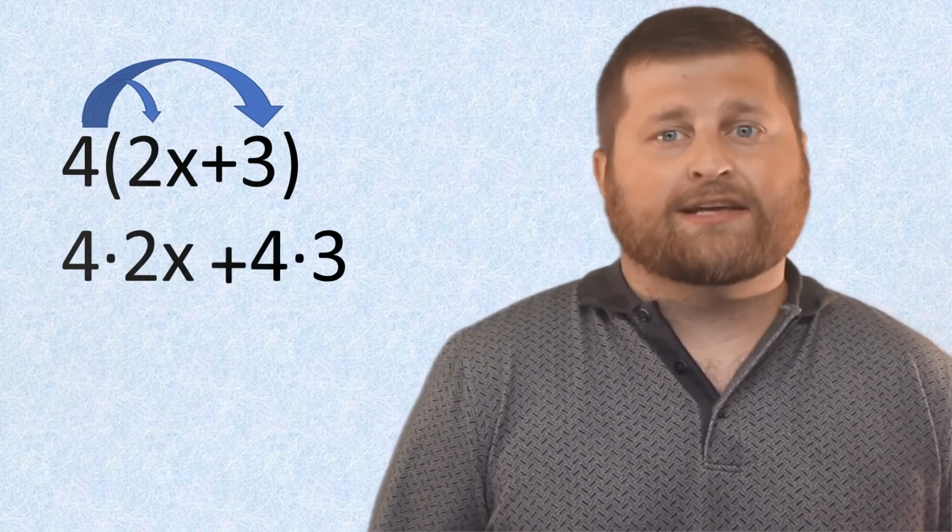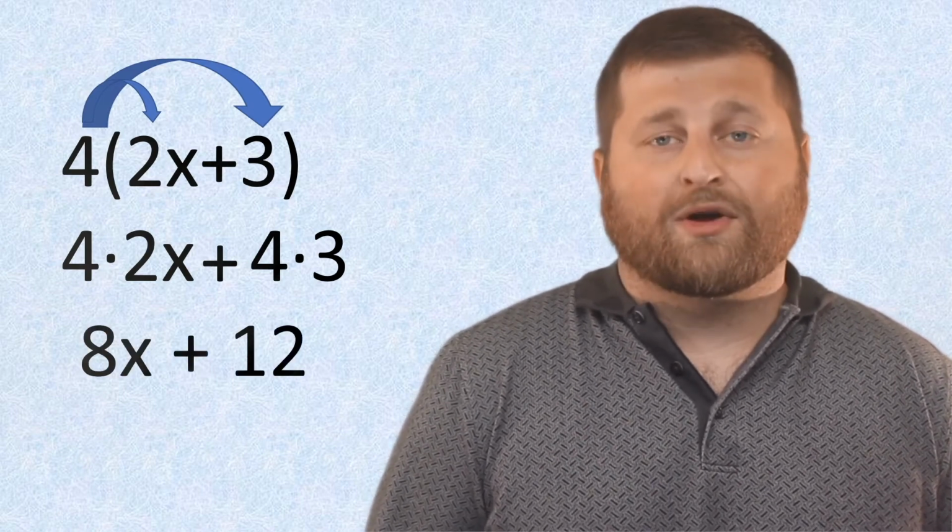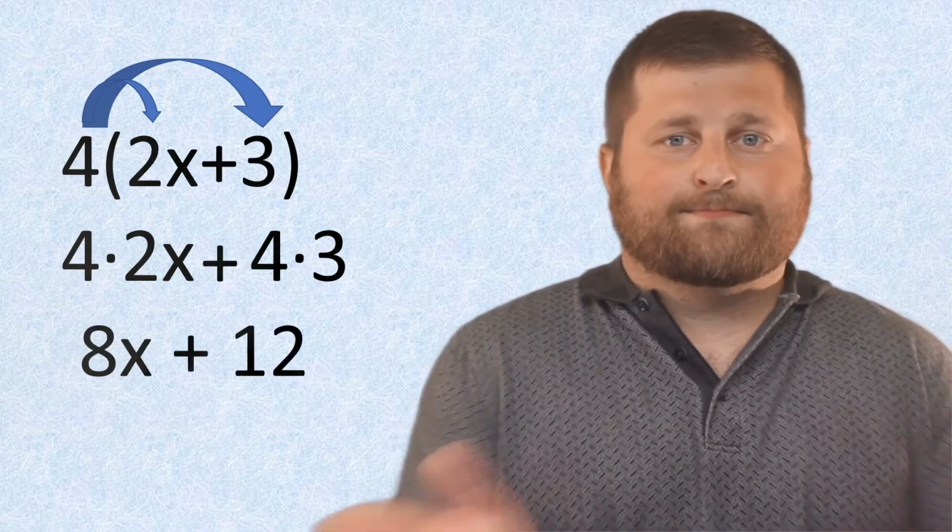Finally, we multiply each of the numbers we connected with the lines. 4 times 2x is 8x, and 4 times 3 is 12. Now we simply fill them in the right places, which is directly below where they started, and we're done.